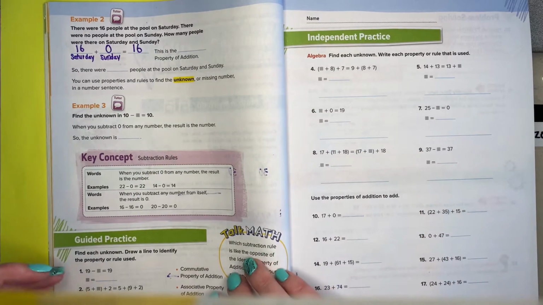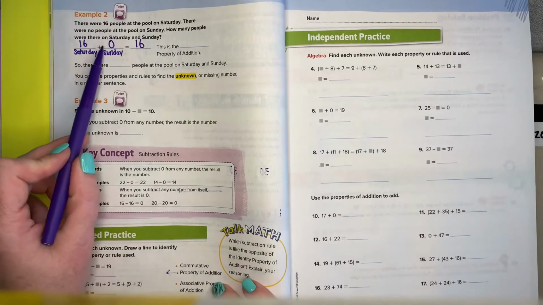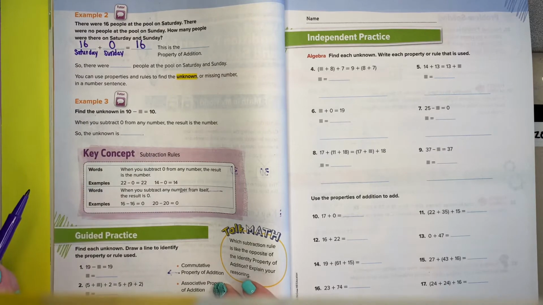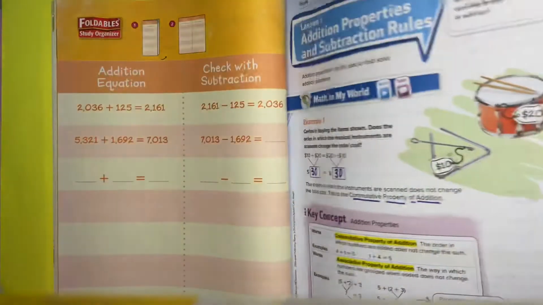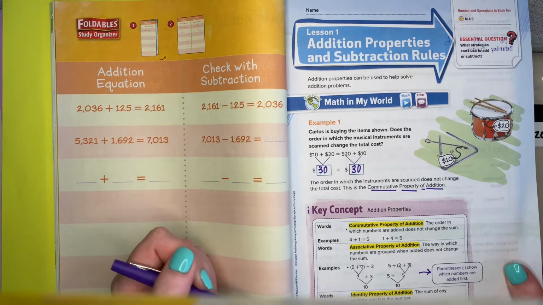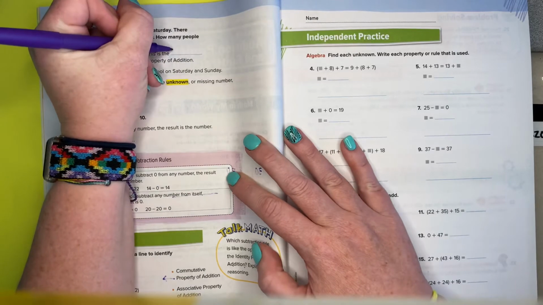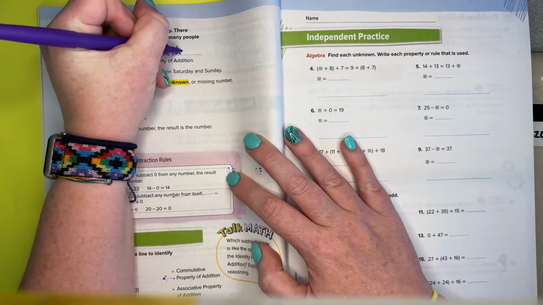Well, if I can't remember what I just went over, I can turn my page back. And remember, I'm adding 16 plus 0. Let's see which of those it goes with. So if I'm adding something plus 0, that would be the identity property of addition. So on this line, I'm going to write identity.